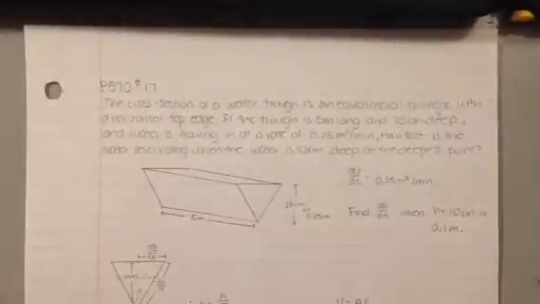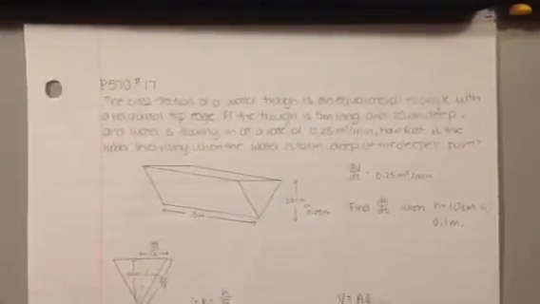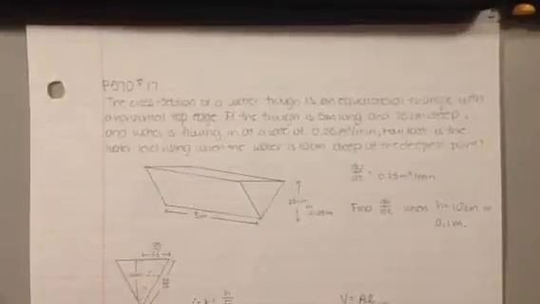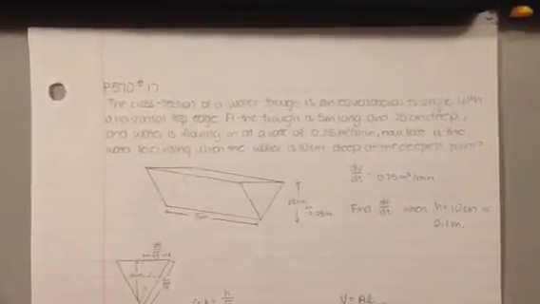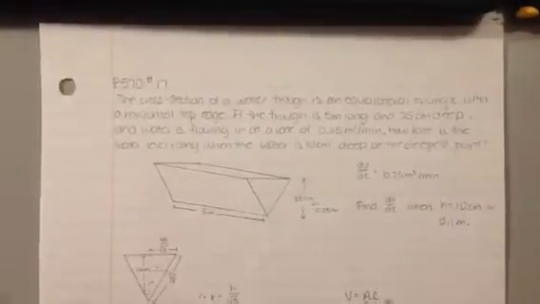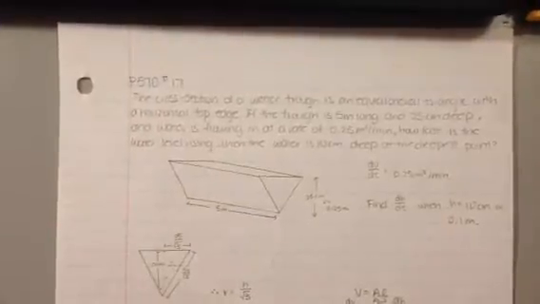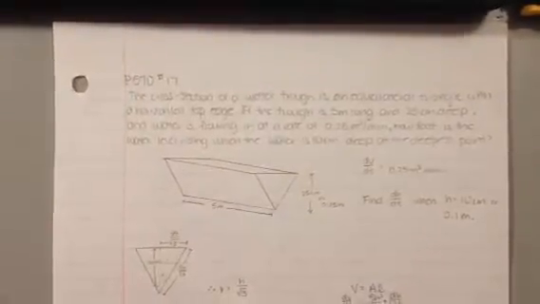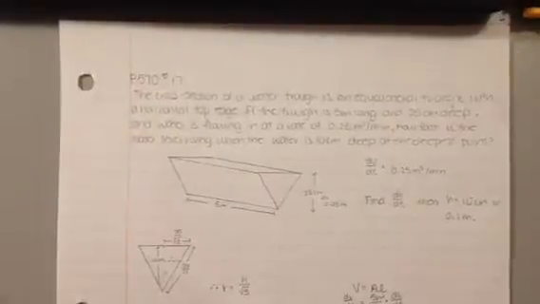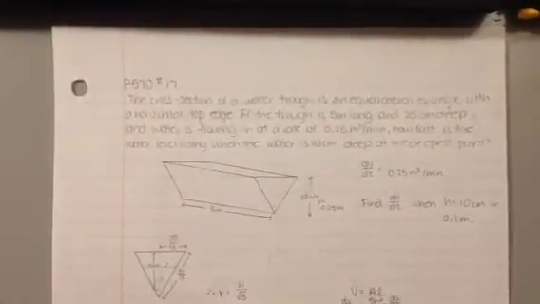This is page 570, number 17. The cross-section of a water trough is an equilateral triangle with a horizontal top edge. If the trough is 5 meters long and 25 centimeters deep, and the water is flowing in at a rate of 0.25 meters cubed per minute, how fast is the water level rising when the water is 10 centimeters deep at the deepest point?